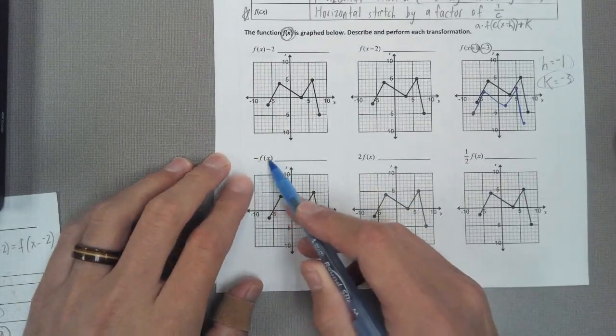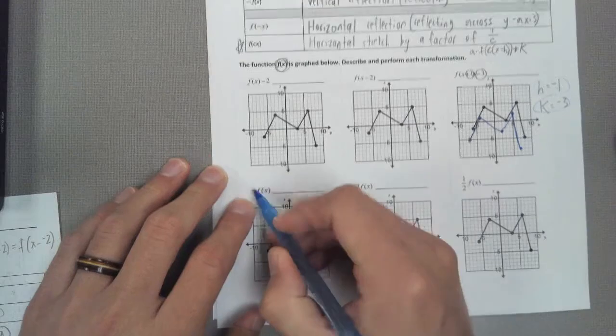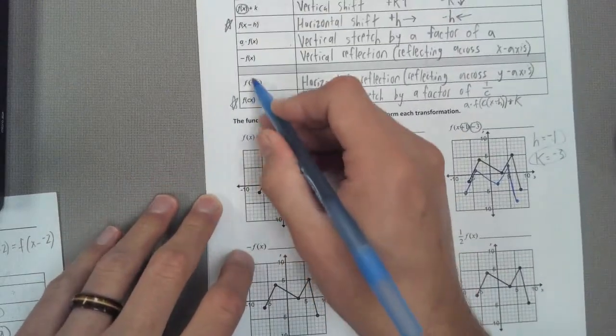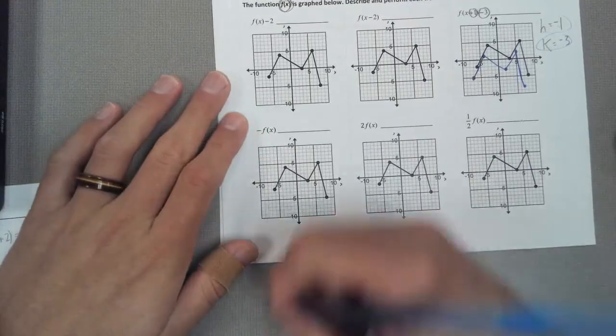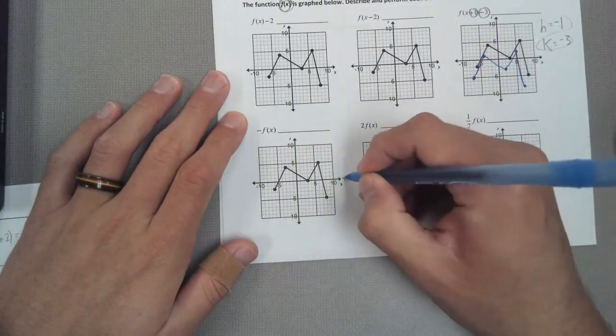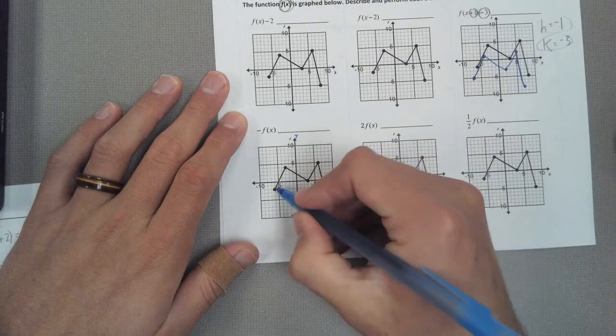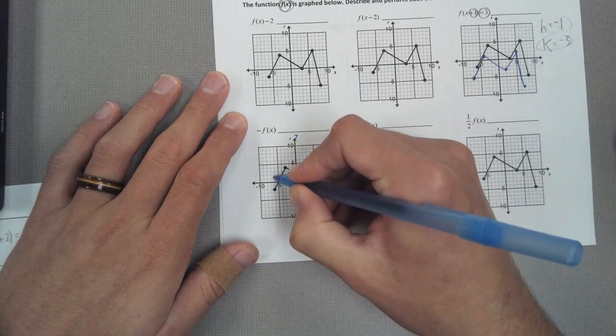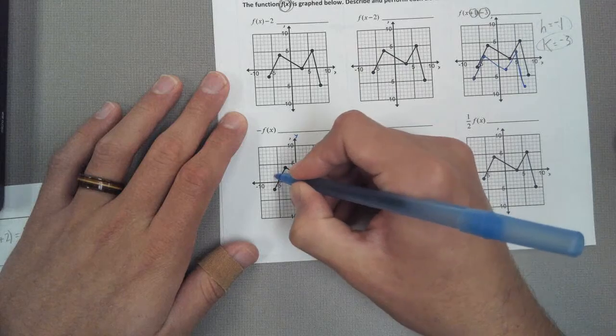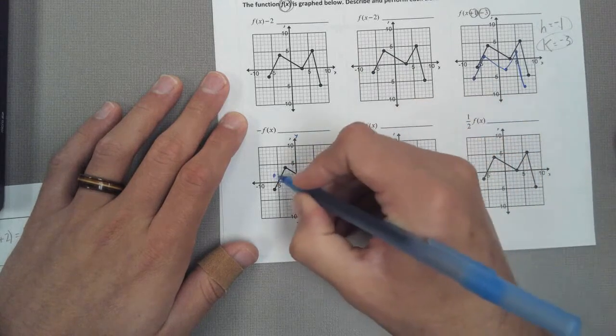So negative f of x, notice it's on the outside of f of x, so I am reflecting across my x-axis here. We've got to think about which one's my x, my y, and you just take those points, find that x-axis, and reflect straight across. So this one looks like it's supposed to be right here.